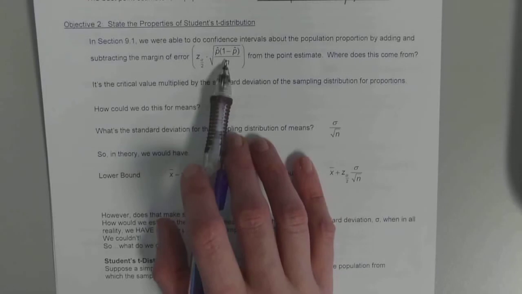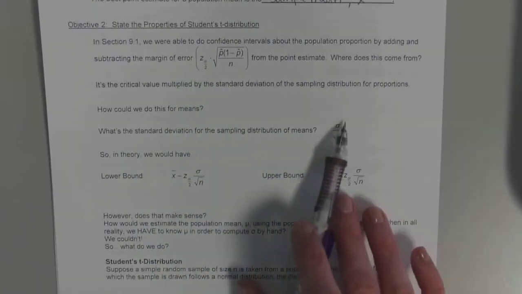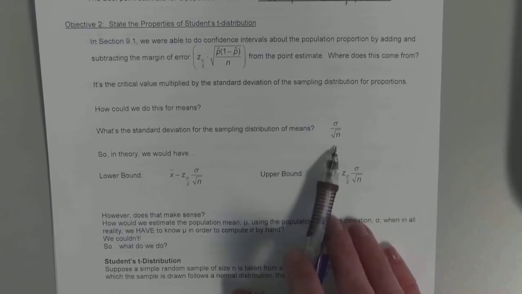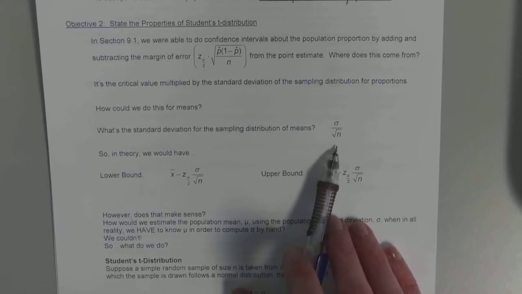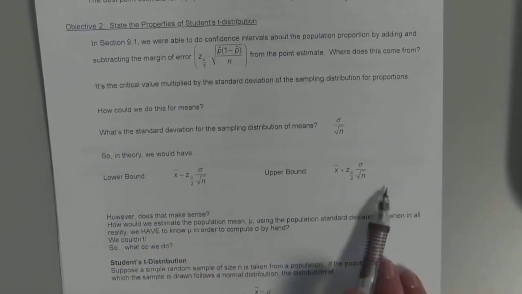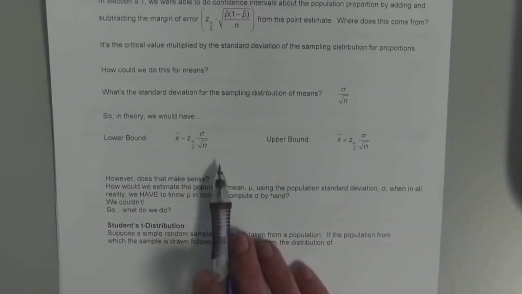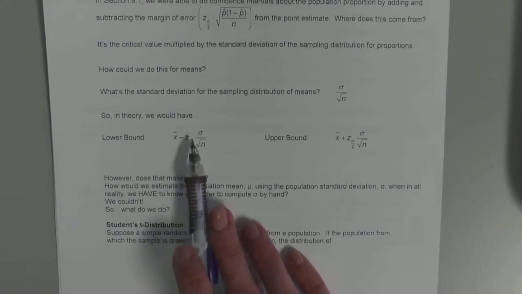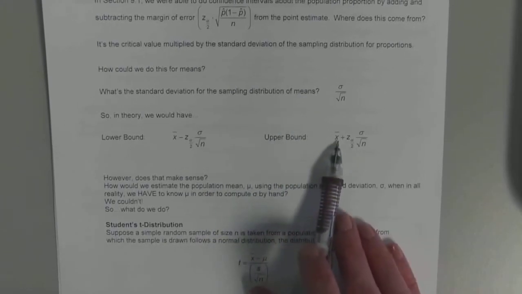So if we mimic that from 8.1, does this look familiar? That was the standard deviation for 8.1 when you took a sample size. It was sigma over root n. So in theory, so keyword in theory, don't circle or highlight anything yet, we would do this exact same idea. Take your point estimate, x bar, and subtract z alpha over 2 times your standard deviation and add it.